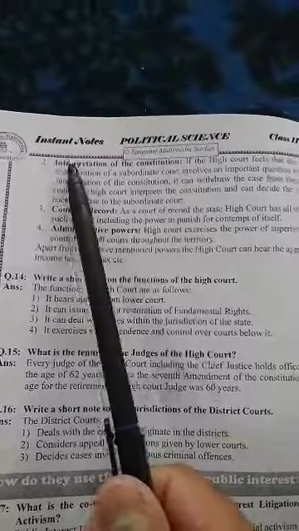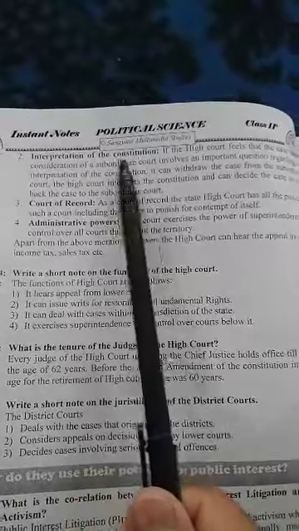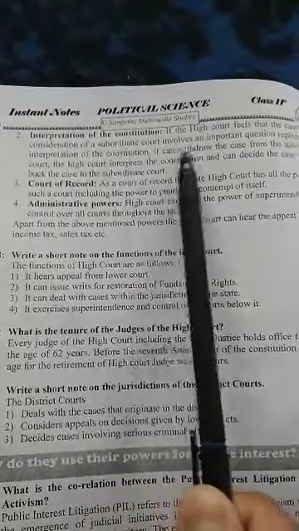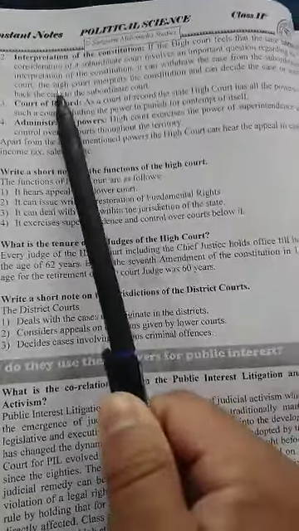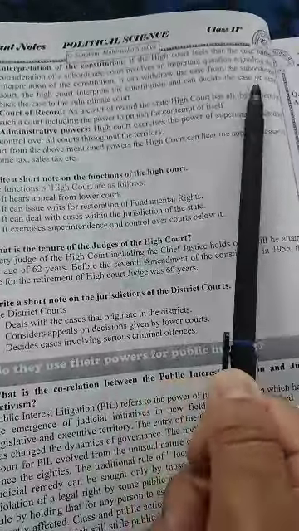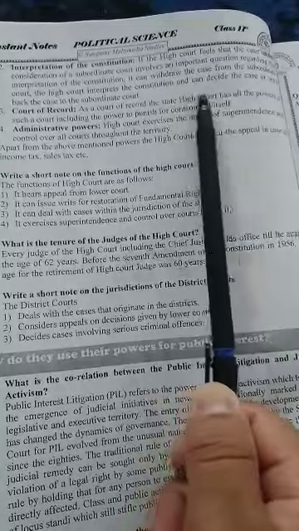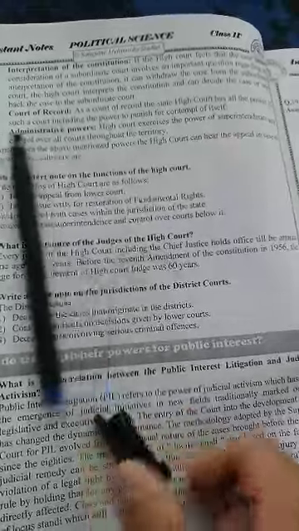After this, there is one more important function or the power of this High Court, that is interpretation of the Constitution. If the High Court feels that the case under consideration of a subordinate court involves an important question regarding the interpretation of the Constitution, it can withdraw the case from the subordinate court. The High Court interprets the Constitution and can decide the case or send back the case to the subordinate court.